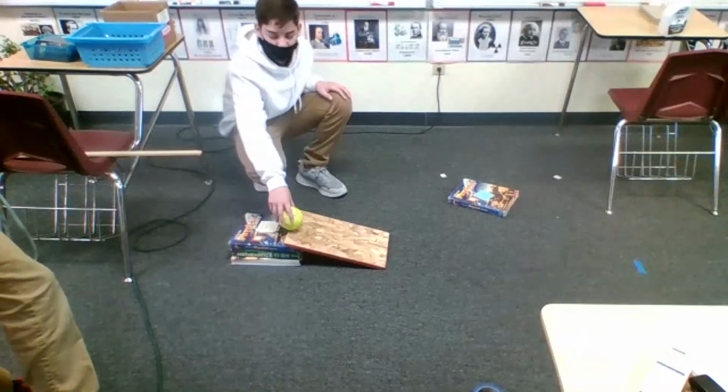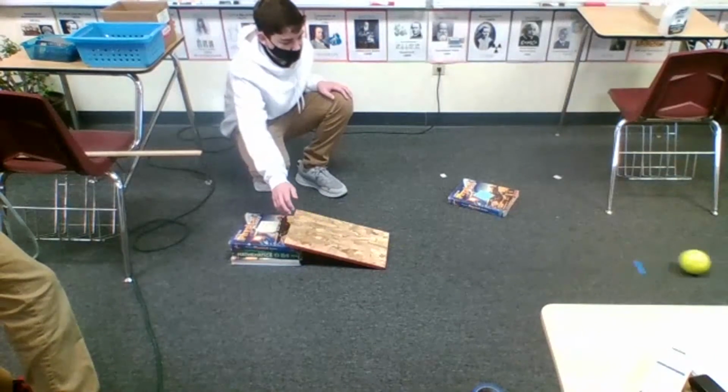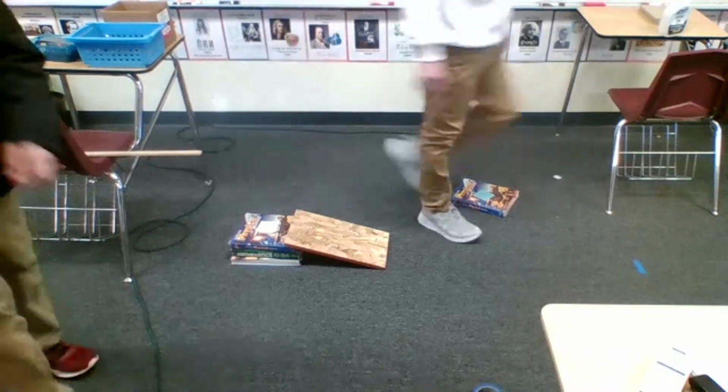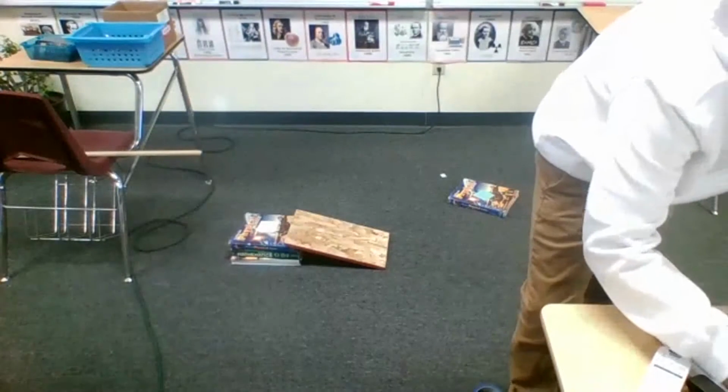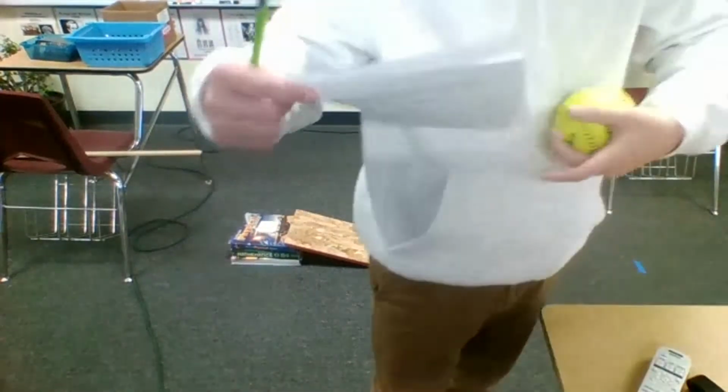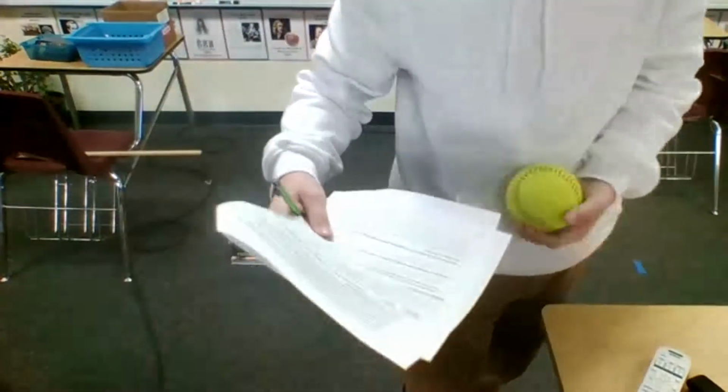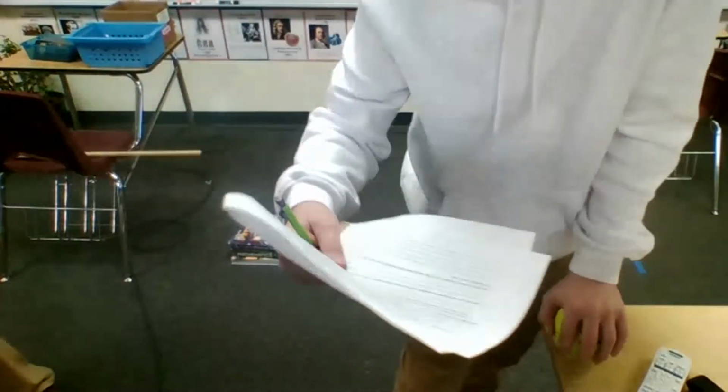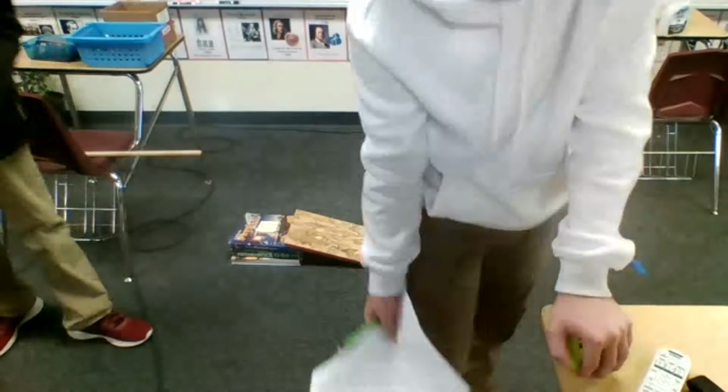Ready? 3, 1.5 seconds. 1.57 seconds for the last time. Okay, so again, the numbers for 3 books: 1.38, 1.69, and 1.57. Okay, so now we're going to add our 4th book.